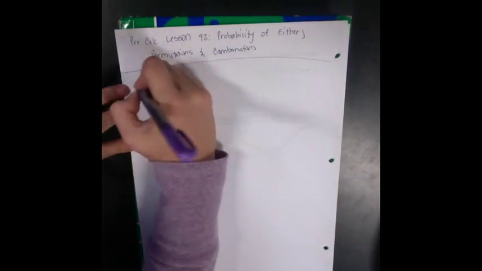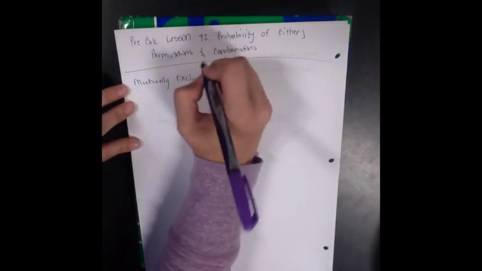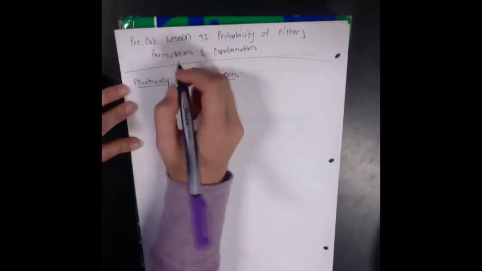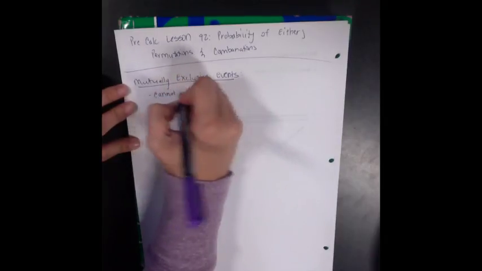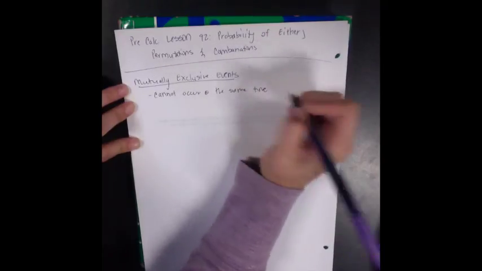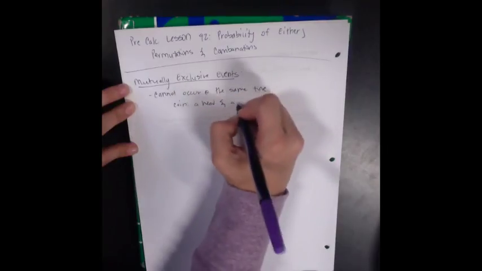Hello, this is Pre-Calc Lesson 92, probability of either/or, and permutations and combinations. So, mutually exclusive events are events that cannot occur at the same time, such as for a coin, a head and a tail. Those cannot occur at the same time. It's one then the other.